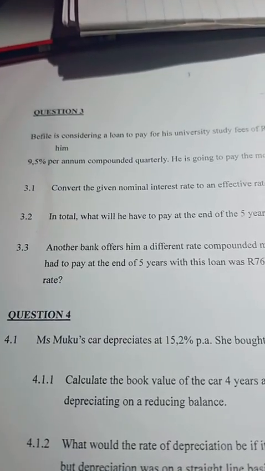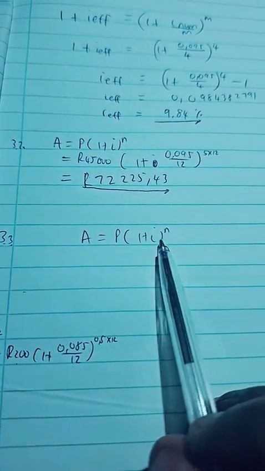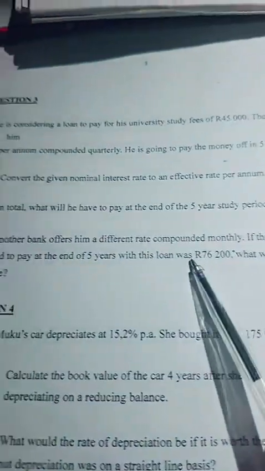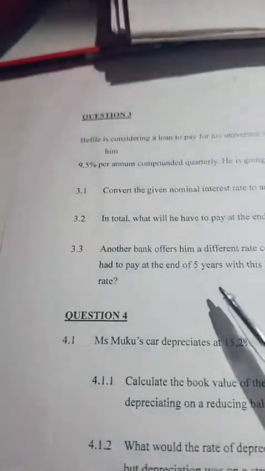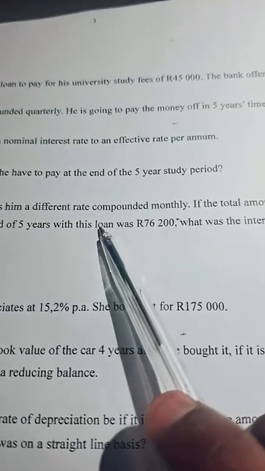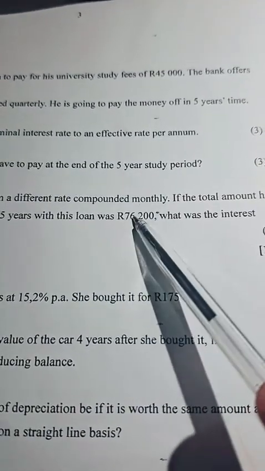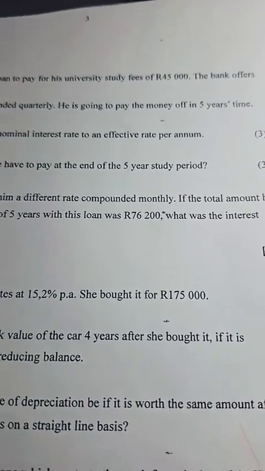Okay, so we have A is equal to P into 1 plus i to the power n. The total amount he had to pay at the end of 5 years is basically our A value.